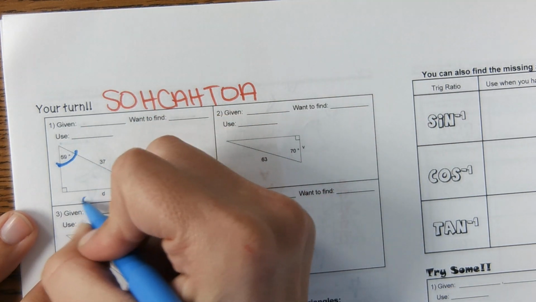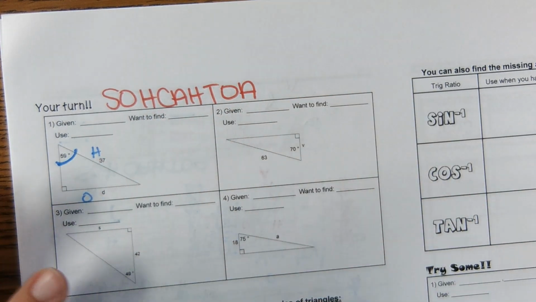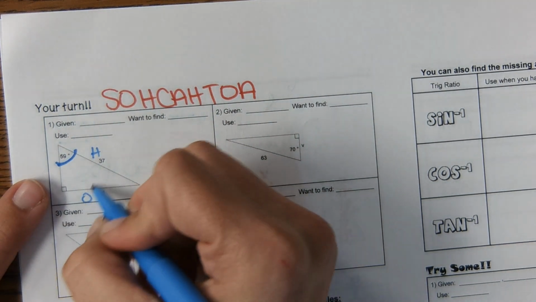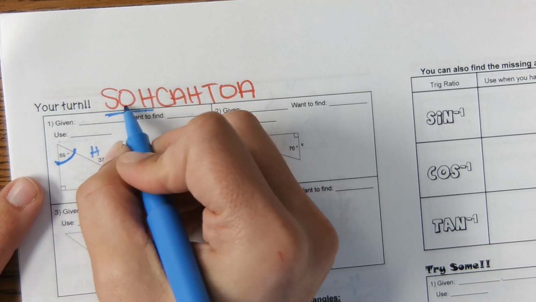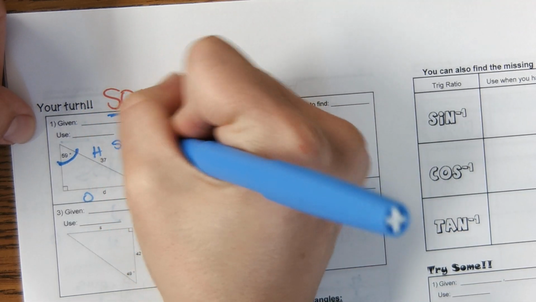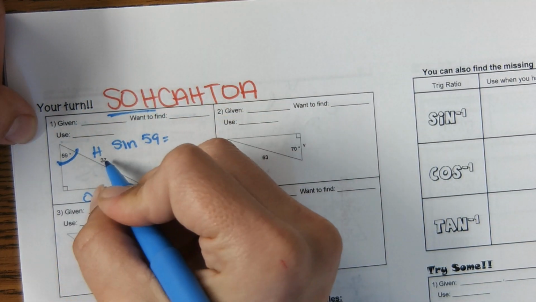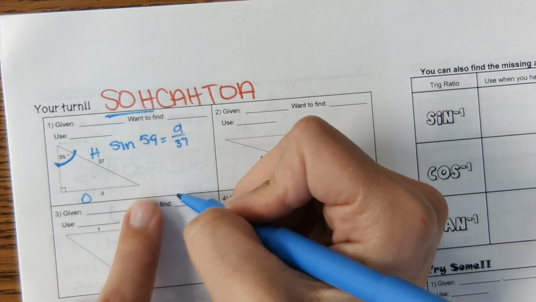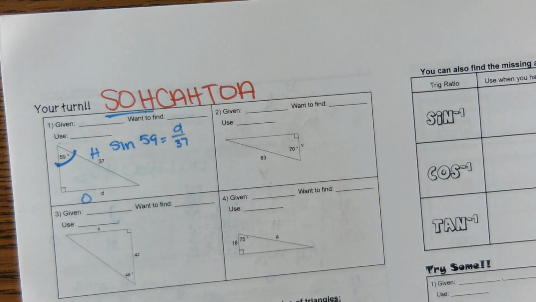From this angle, I have opposite and hypotenuse, so I need to use sine because that needs opposite and hypotenuse. I write down sine of 59 equals opposite over hypotenuse, d over 37. Leave yourself some room to solve because we're going to solve it in a few minutes, but for right now we're just practicing the setup.